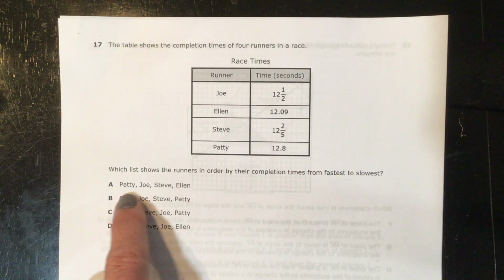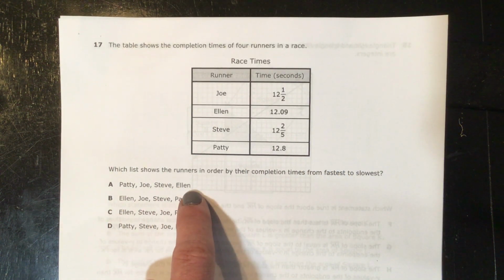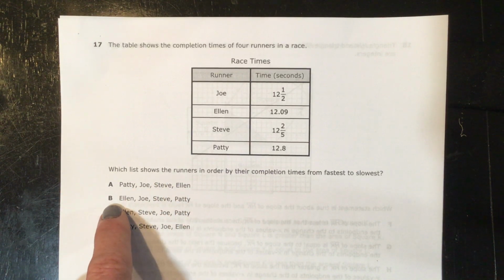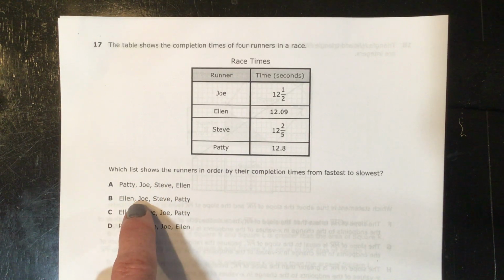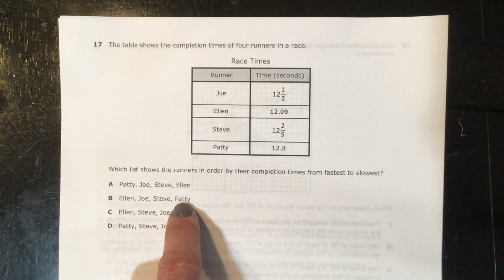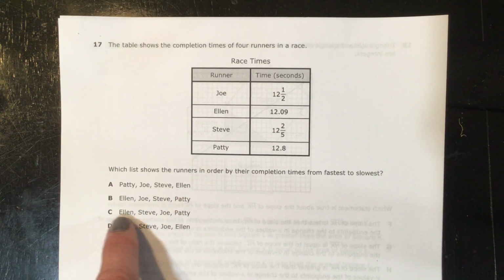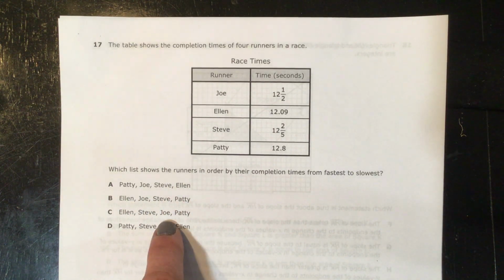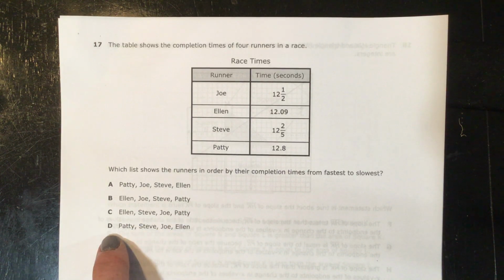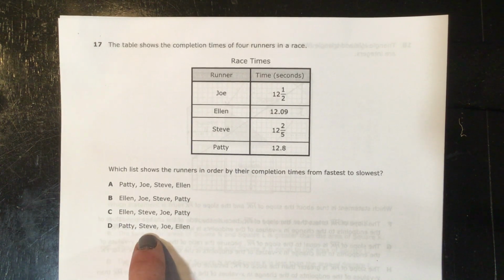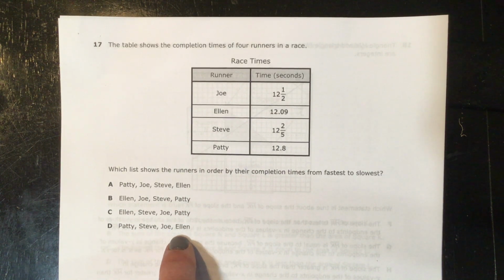A. Patty, Joe, Steve, Ellen. B. Ellen, Joe, Steve, Patty. C. Ellen, Steve, Joe, Patty. D. Patty, Steve, Joe, Ellen.